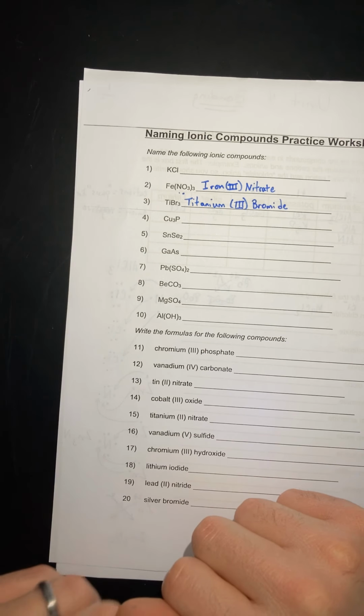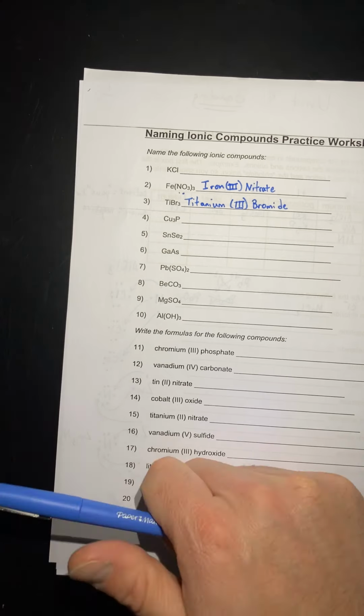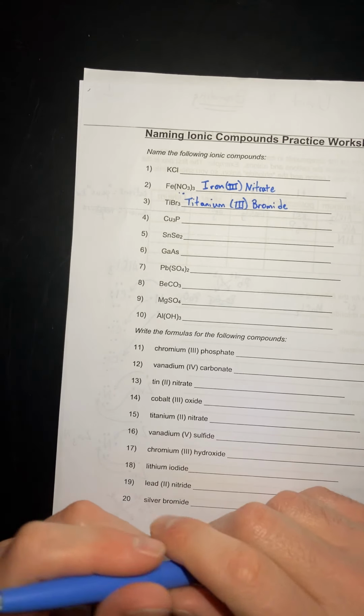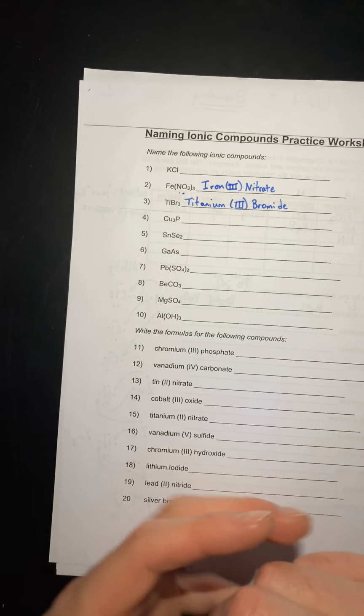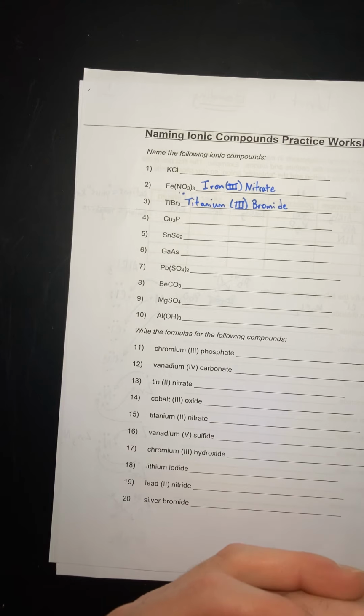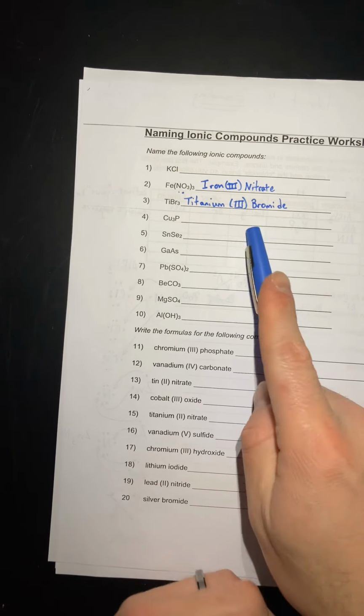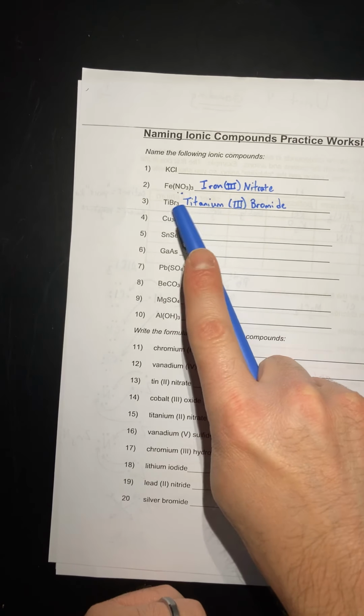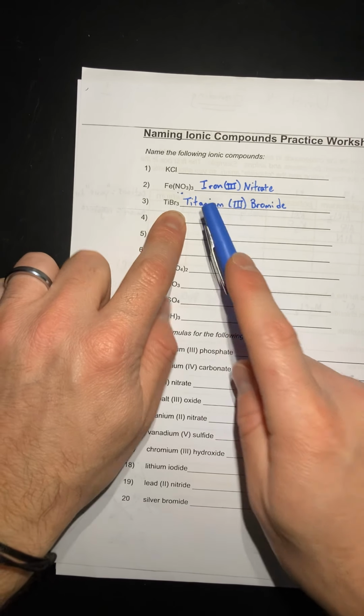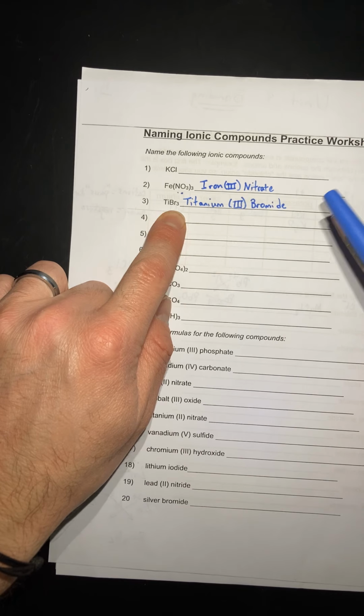Okay? Titanium 3 bromide. So that 3 applies to the bromide? No, the 3 applies to the titanium. Then why is it not by the titanium in the thing? It is. It's right here. No, in the other. Oh, you're talking about right here. So this 3 right here tells me how many bromines I have.